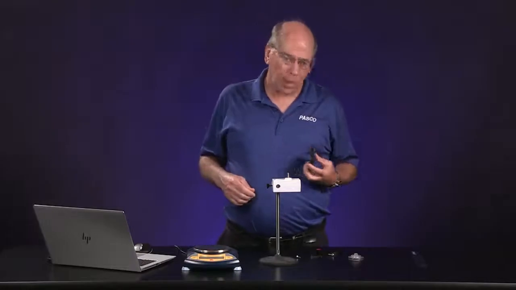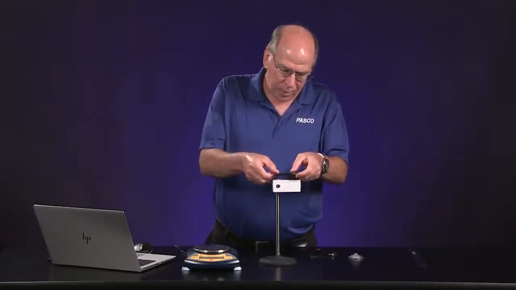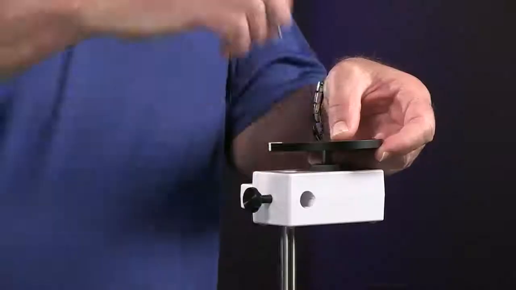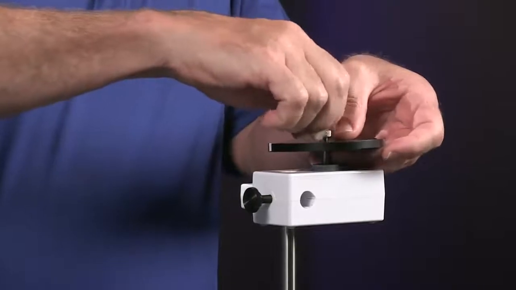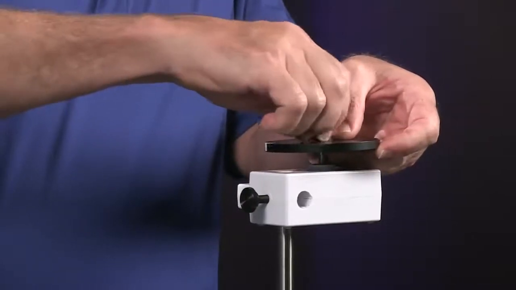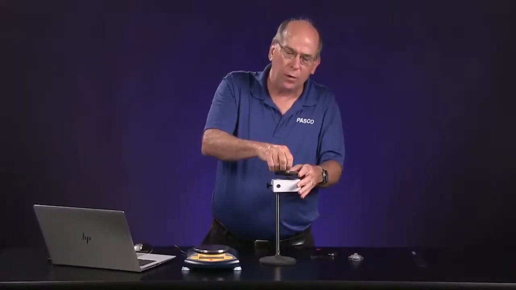Let's attach the disc to the rotary motion sensor and make our first prediction. To attach it, I again use the short screw. I'm holding my finger on the axle so it doesn't spin, so I can tighten that screw so it doesn't slip. So it's on there really good.